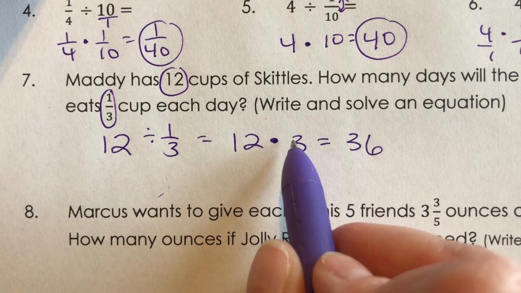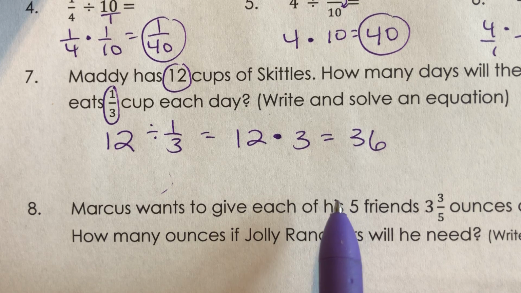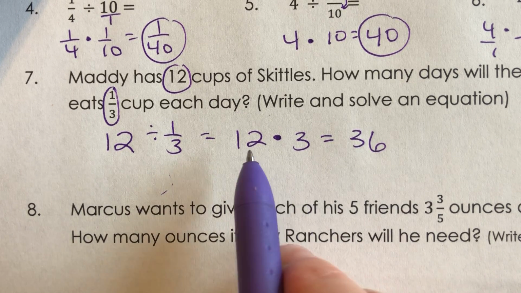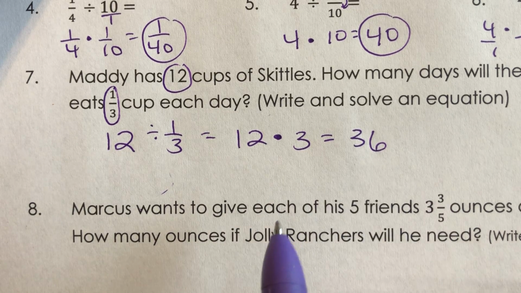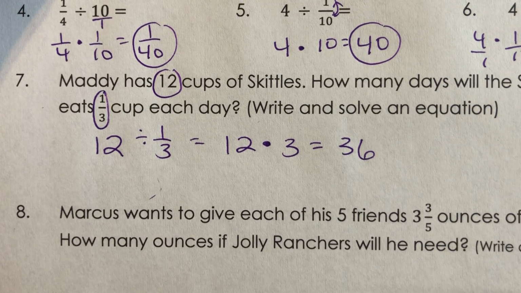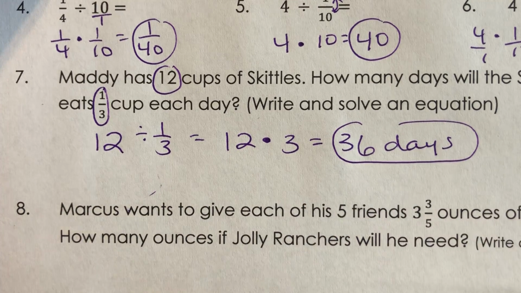Maybe you did 10 times 3 is 30 and 2 times 3 is 6 and added them together. Or maybe that's just one that you knew. Plenty of ways to figure it out. Maybe you knew 6 times 3 was 18, and then you did another 6 times 3 and did 18 plus 18. The ways are endless. Anyhow, 36 days. That's a lot of days in a row to eat 1/3 of a cup of Skittles.